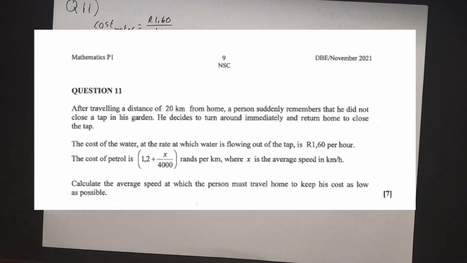Okay, let's look at question 11. So question 11 is looking at your optimization. So it says, after traveling a distance of 20 kilometers from home, a person suddenly remembers that he did not close the tap in the garden. He decides to turn around immediately and return home to close the tap.